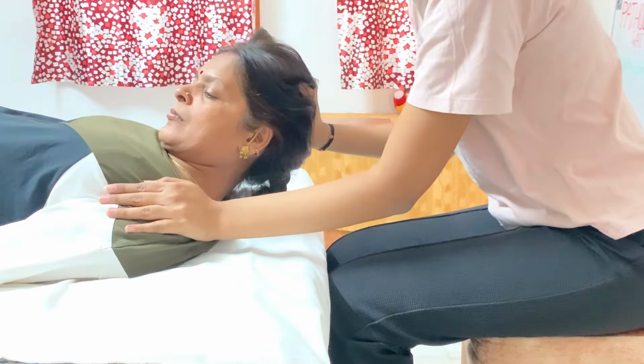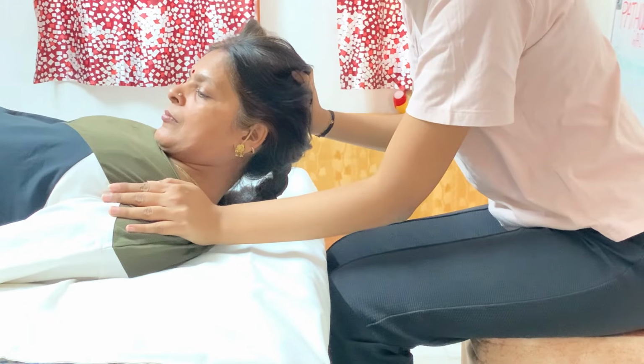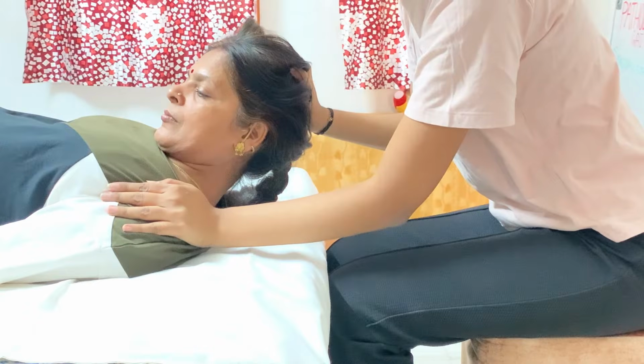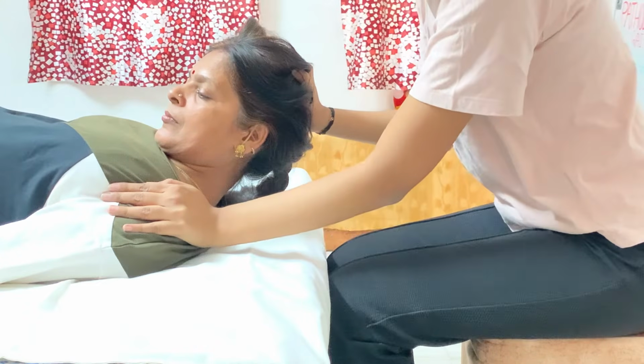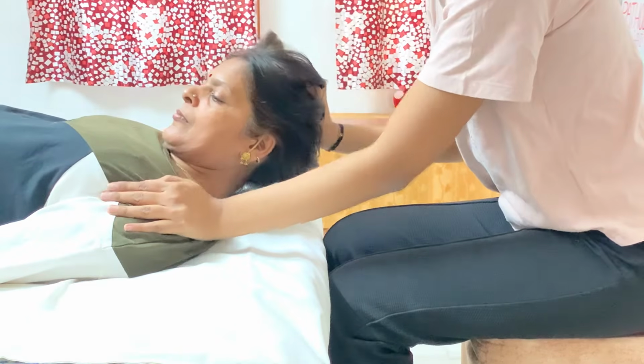The most important thing during cervical stretching is you don't have to give a forceful stretch or aggressive stretch, because these muscles are very tiny and you can injure the muscle of the patient. So just give a gentle stretch.